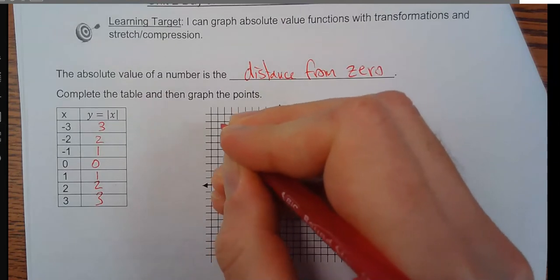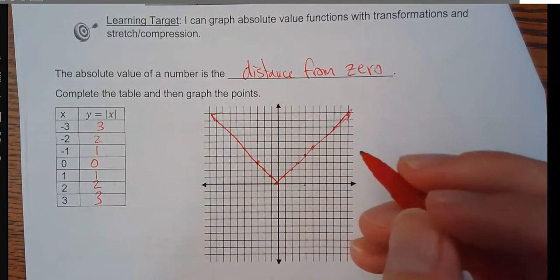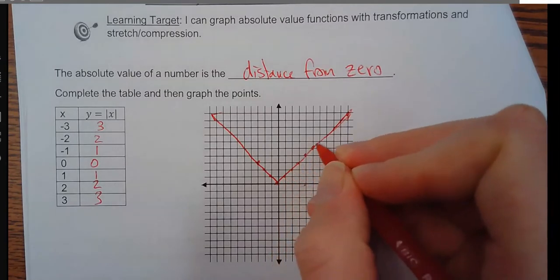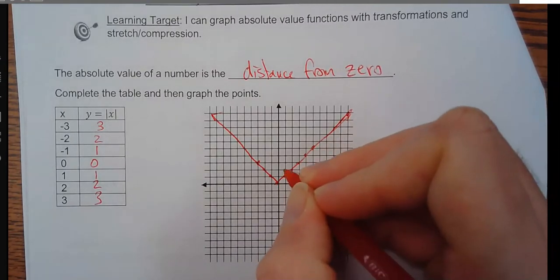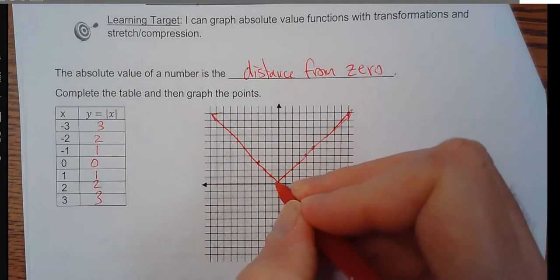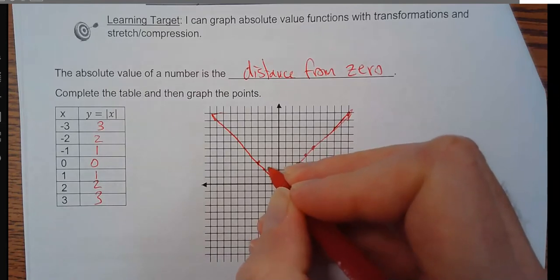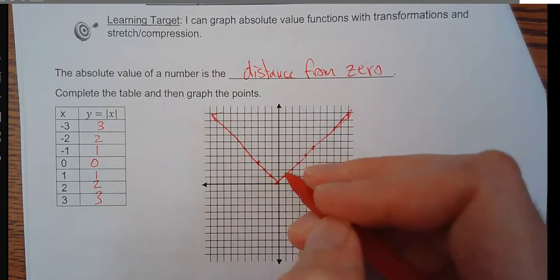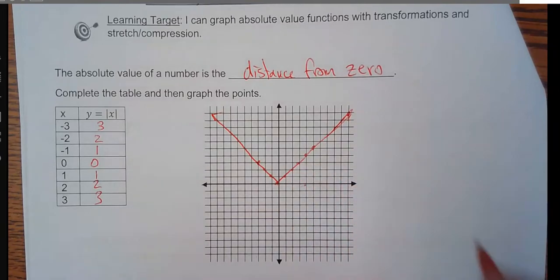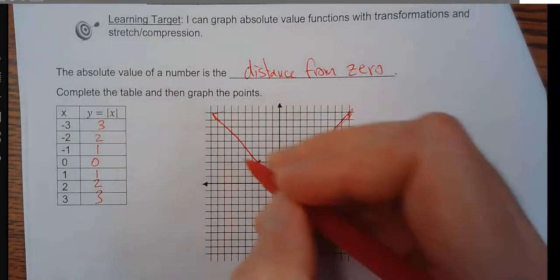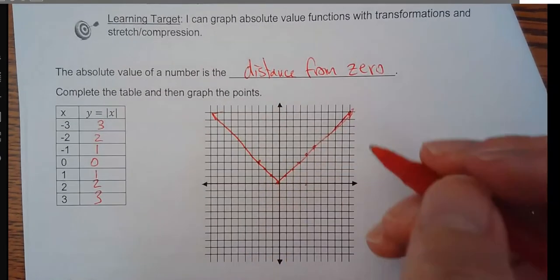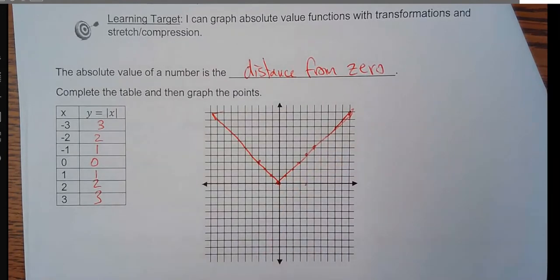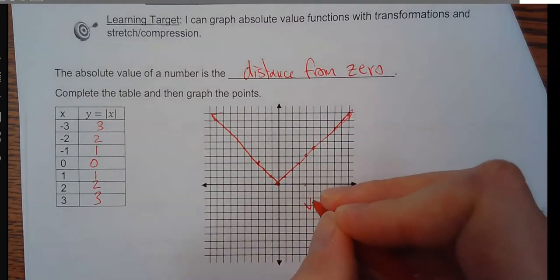And look at the slopes of these. Going this way, it's a positive 1 slope, up 1 over 1, up 1 over 1. Here it's a negative, so up 1, left 1, up 1, left 1. It's kind of a -1 slope and a positive 1 slope, and it makes a V shape. This V shape centered at 0, 0, we call that the vertex.